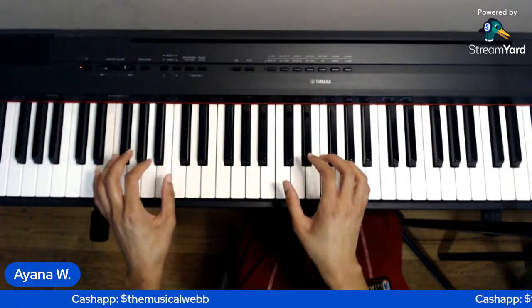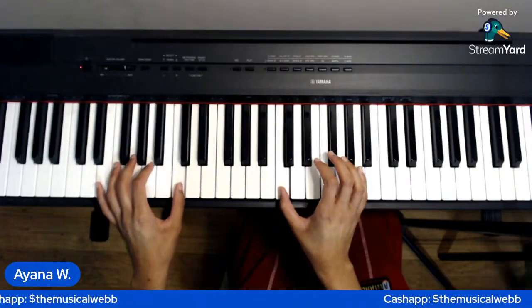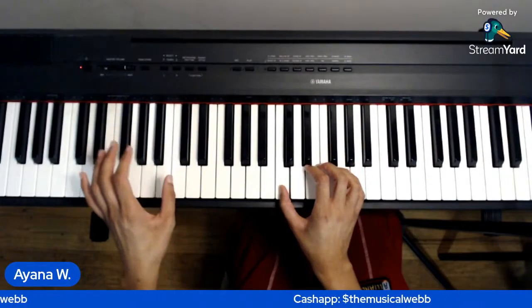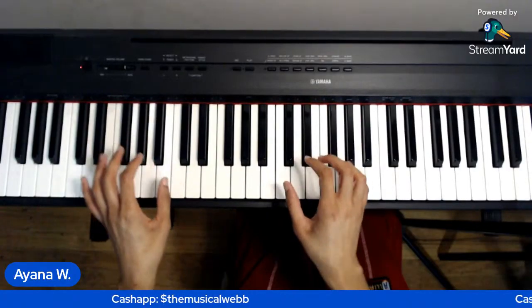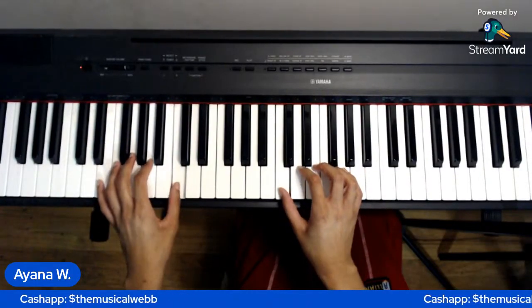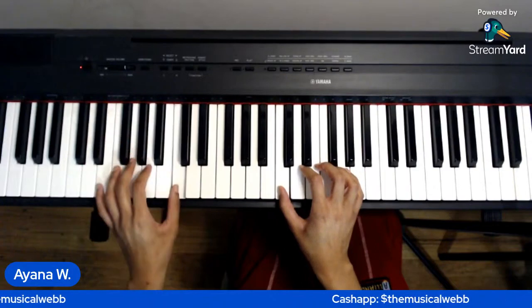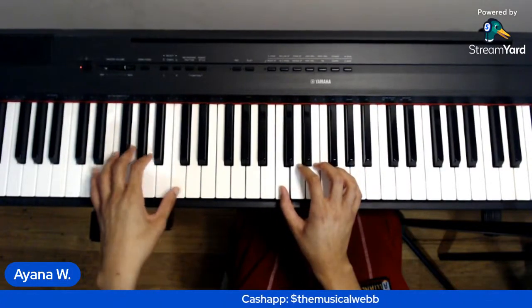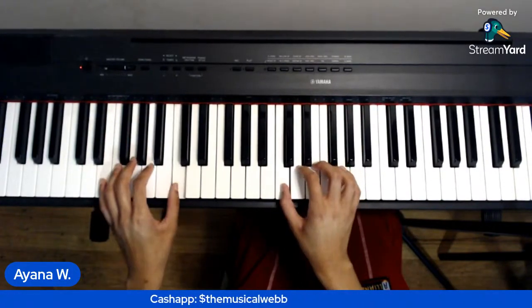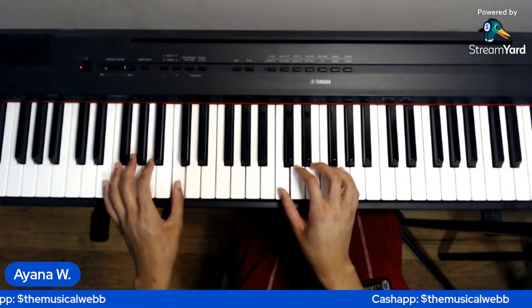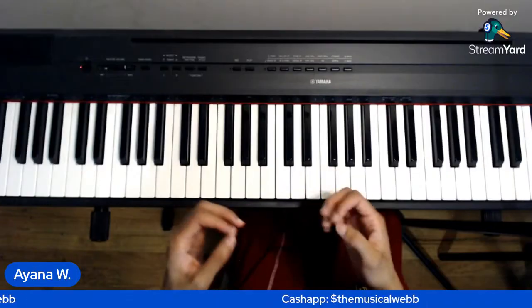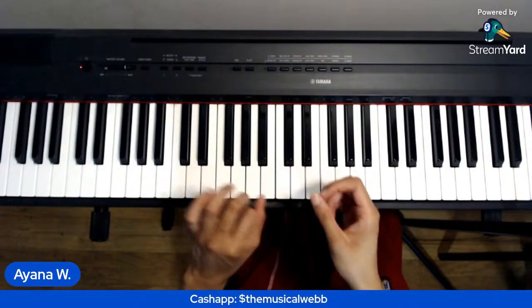So 1 and 2 and 3 and 4 and 1 and... pace, it allows you to be able to process every single note.